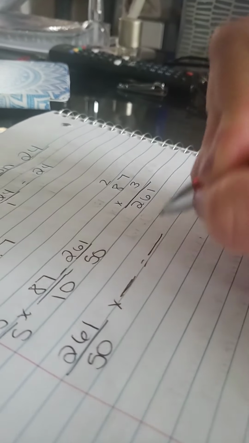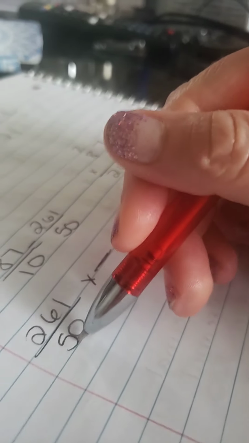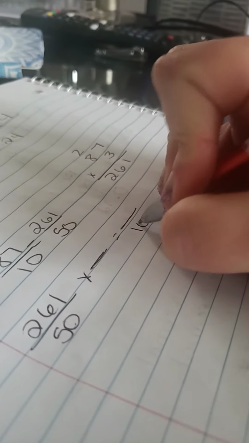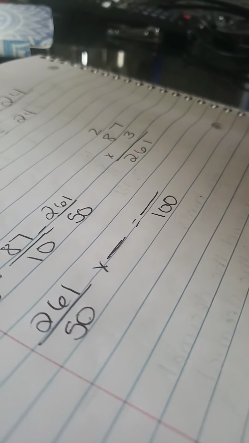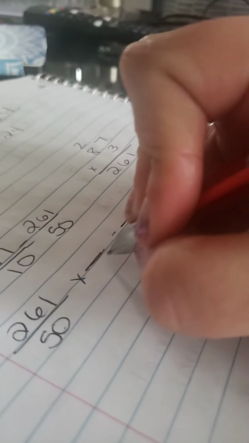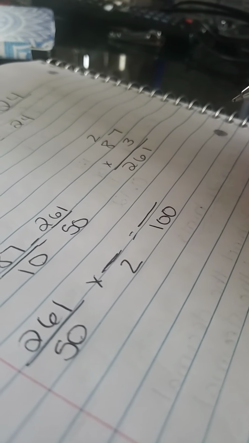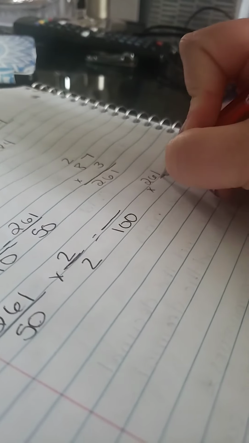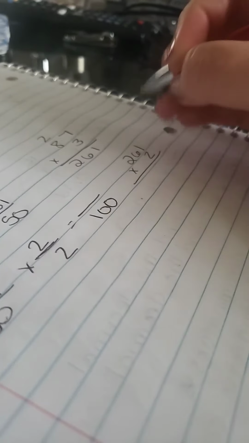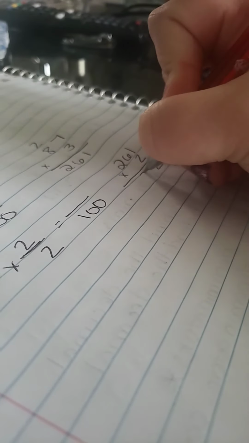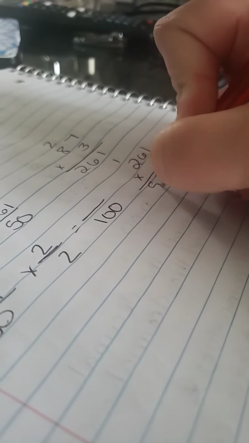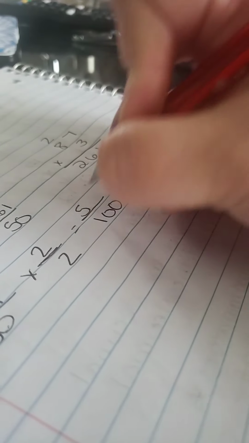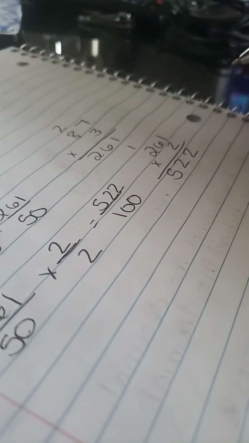Since it's higher than 10, I'm going to be putting it to 100. So 50 times what is 100? 2. What I'm going to do to my bottom, I do to my top. So now I'm going to do 261 times 2. Okay, 522/100.